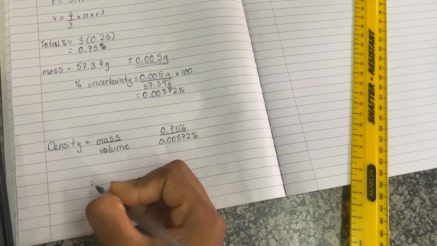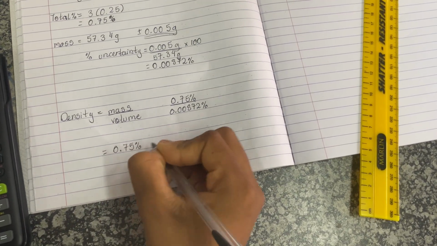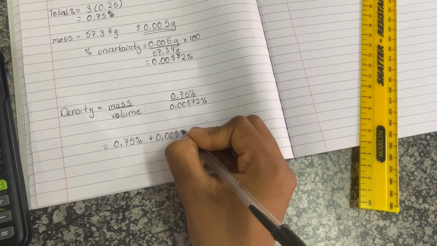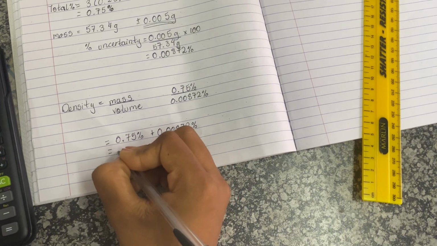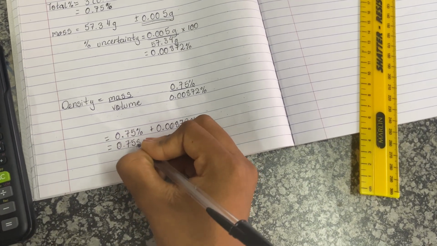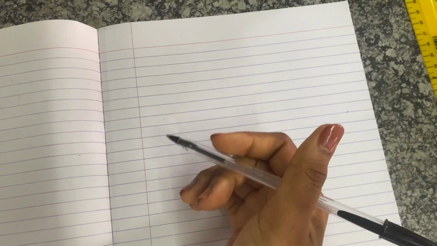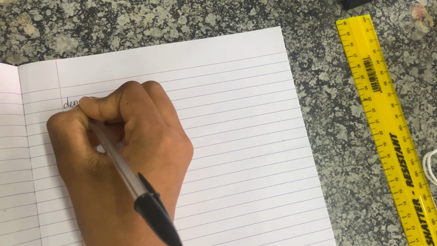So the final uncertainty will be 0.75% plus 0.00872%, which is going to be 0.75872%.